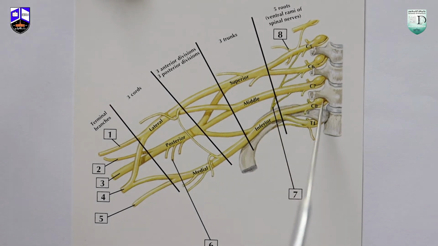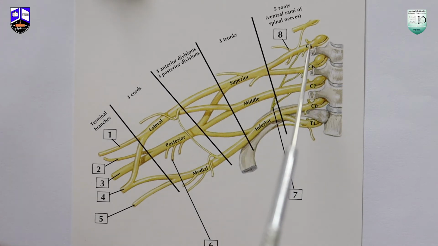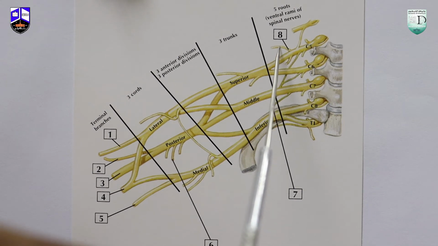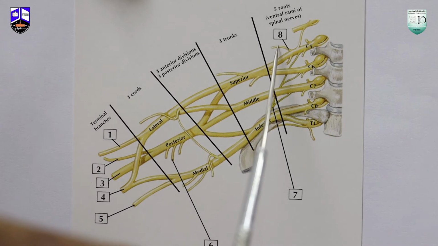The roots of the brachial plexus give rise to certain branches. C5, or the fifth cervical spinal nerve, gives rise to a branch from its posterior aspect. This is known as the dorsal scapular nerve that accompanies the dorsal scapular arteries, as will be seen later.